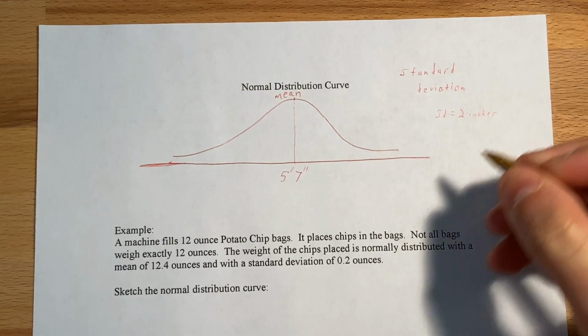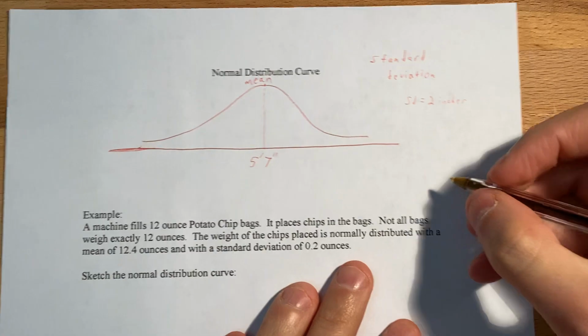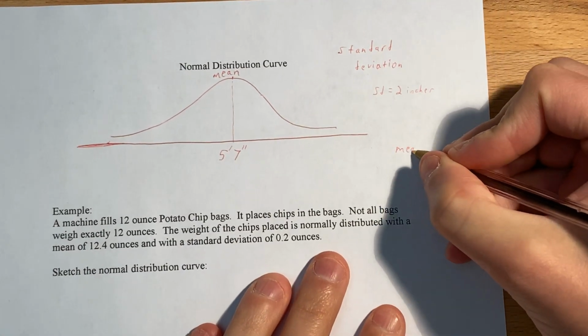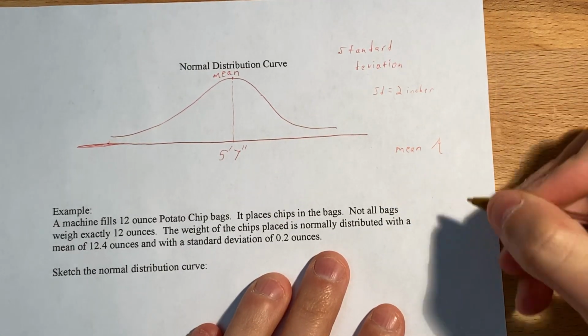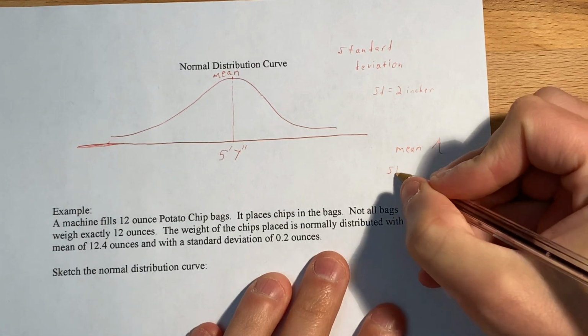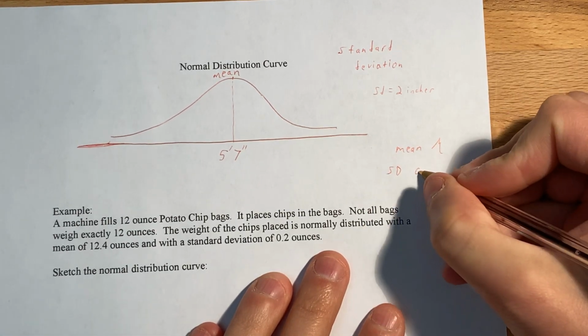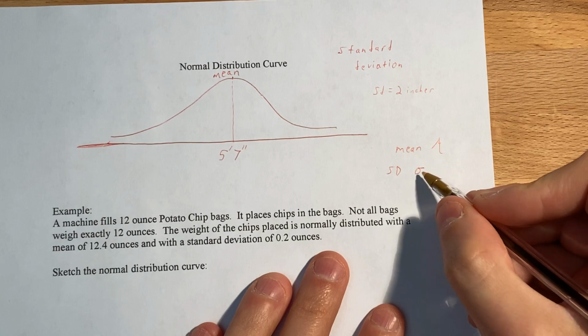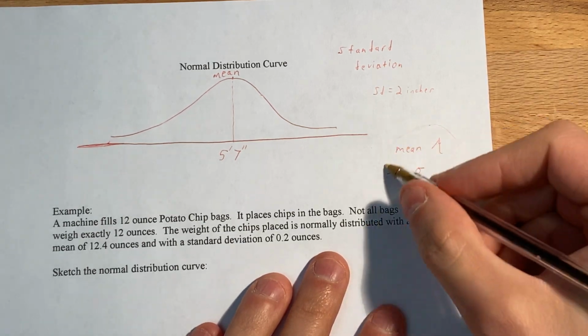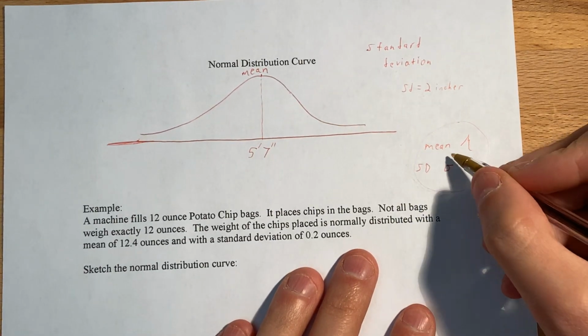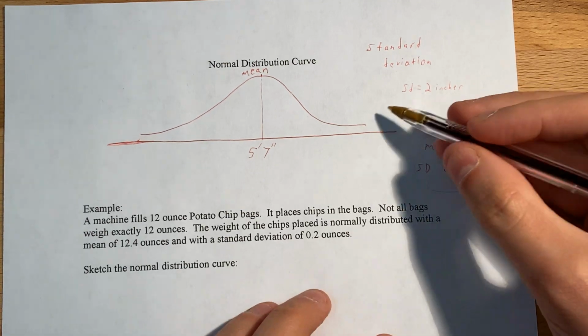Just because you'll eventually see the symbols, I'll write them down here as well. Mean, the symbol people use for mean is mu, which looks like that. Standard deviation, they use this little thing, circle with a hat on it. So when you see those symbols, that's what it means. Anyway, so the standard deviation is 2 inches.